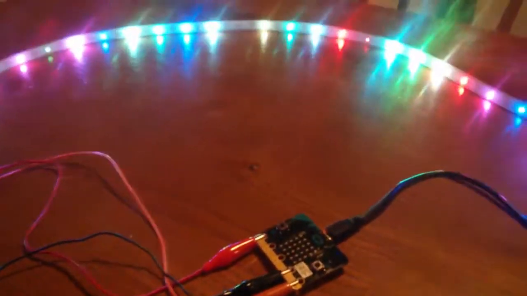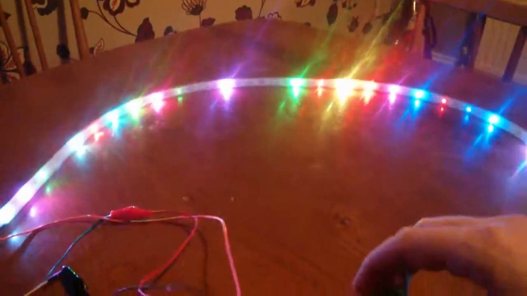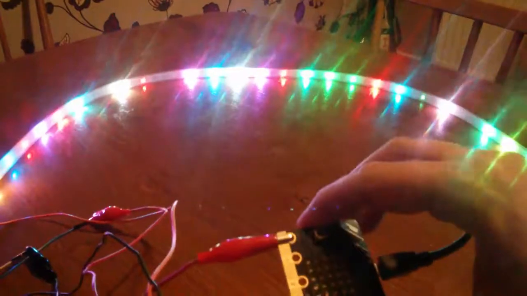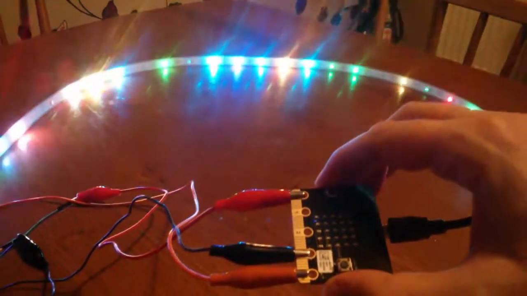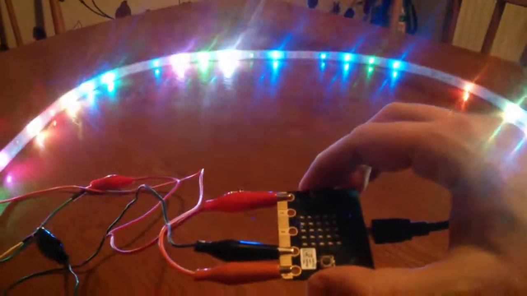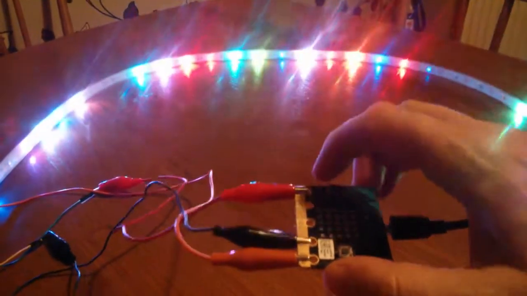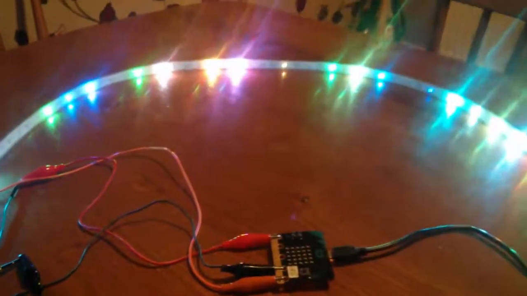Let me just slow it down, because if I press A and B together, it resets them to where they were. And because we have gestures involved, if I shake the device, if I shake the microbit, it should reset the NeoPixel strip for 1 second and then start again. So let's see if I can make it shake without getting the crocodile pins to fall off. Yay, that worked.